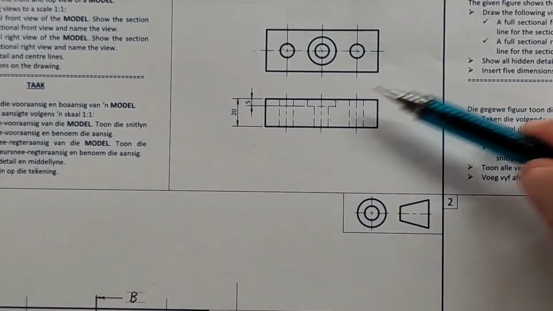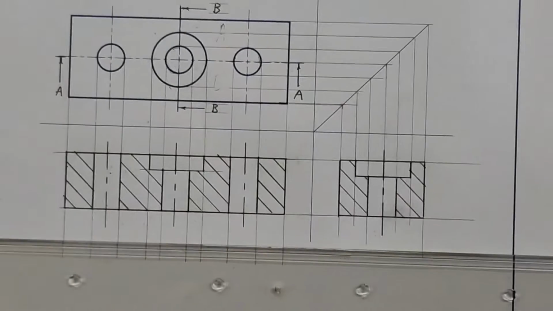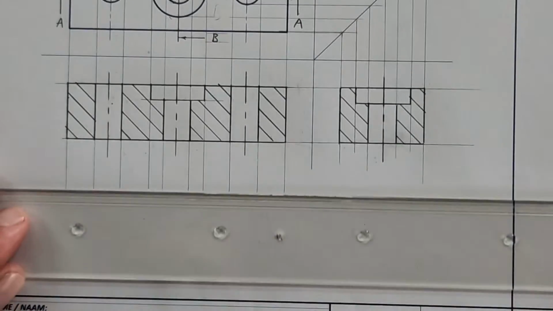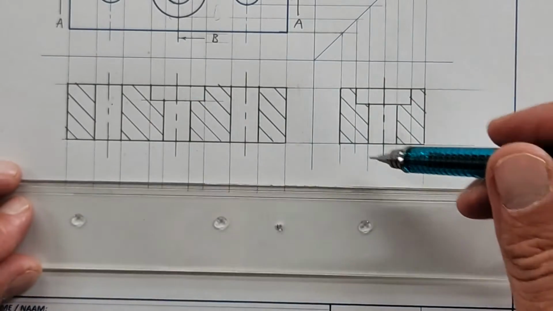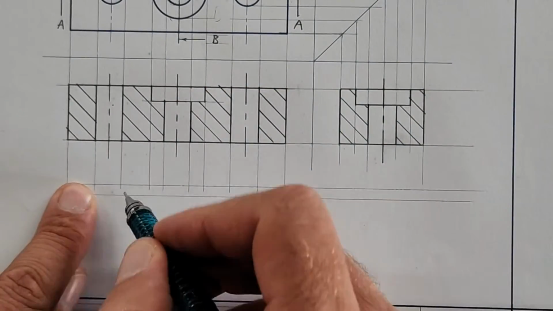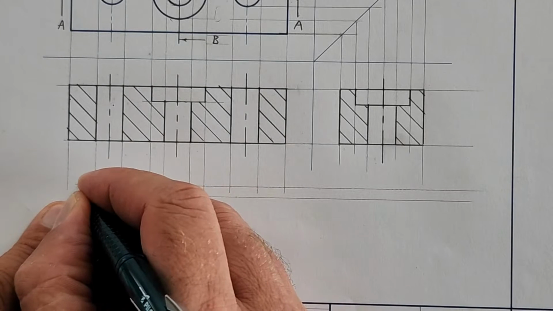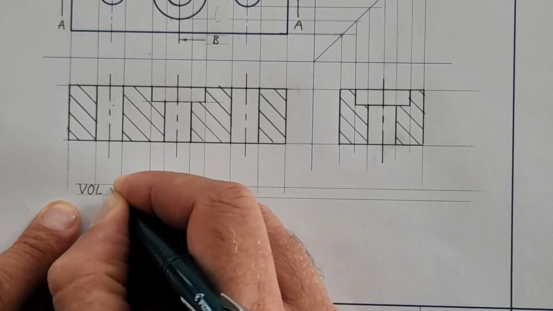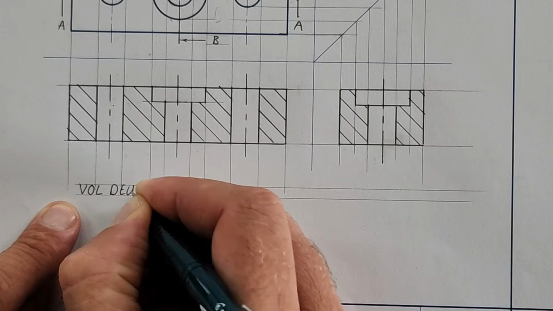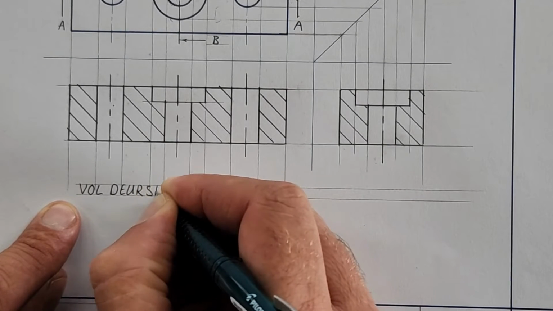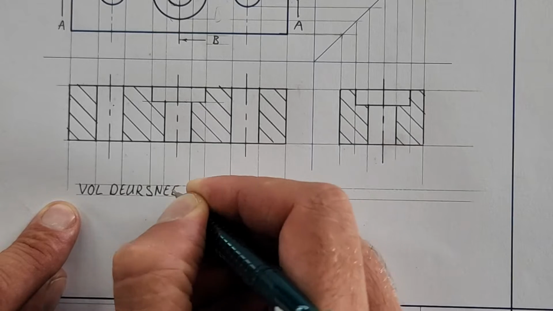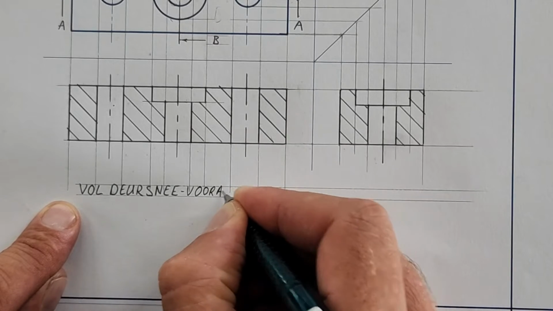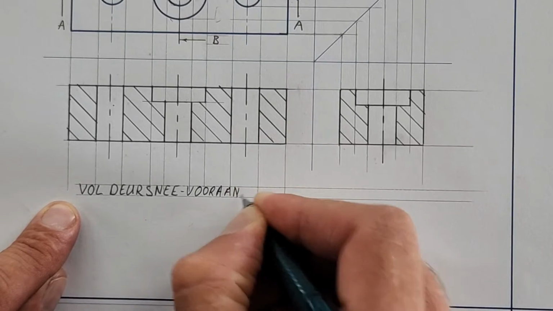Hey, there they show it to you. Yes or no? Then you have to label. So below this here, you're going to write, like they've said there, in Afrikaans it's going to be: vol deursnee vooraansig.